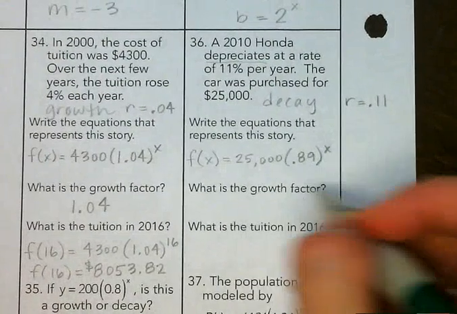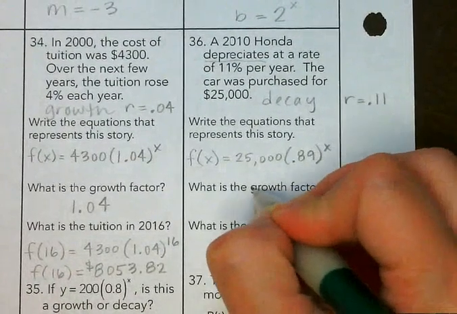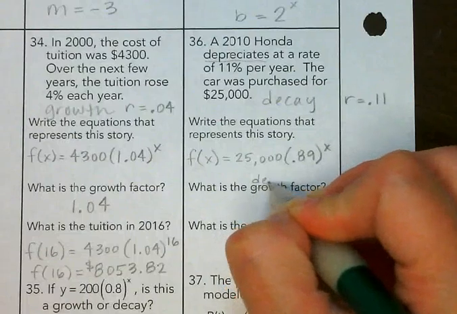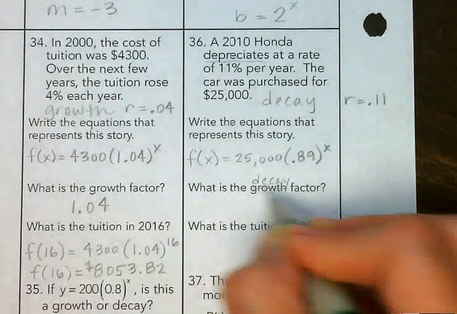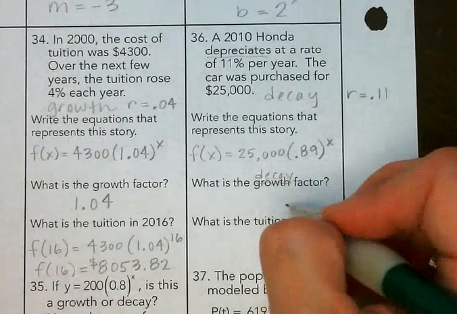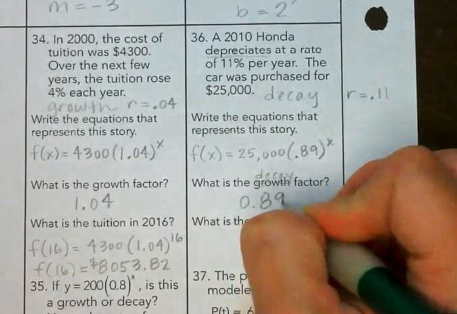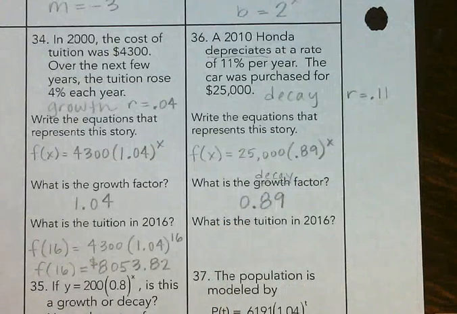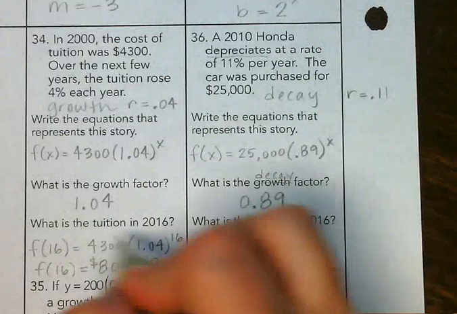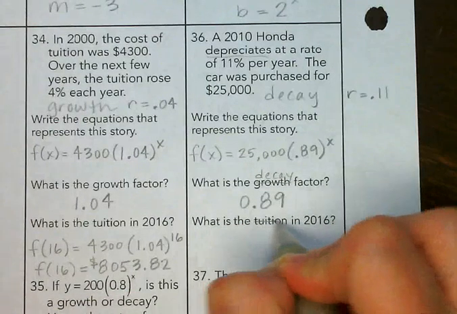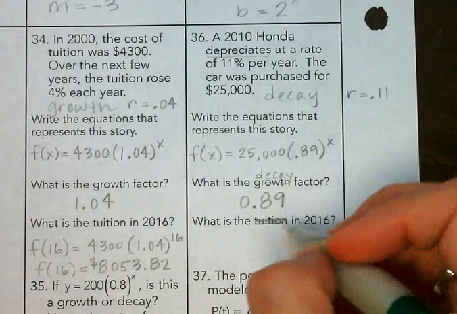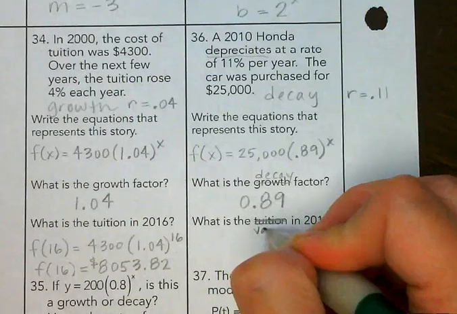All right, the growth factor, really this should be the decay factor. Sorry about that, I was just cutting and pasting here. So the decay factor is 0.89, because that's what we're multiplying by over and over again. And see, I cut and pasted. This shouldn't be tuition, this should be the value.